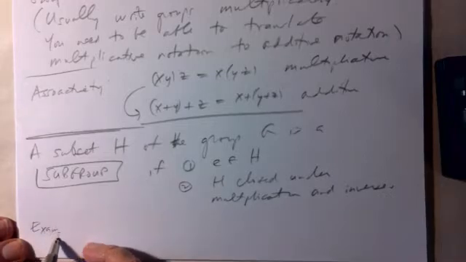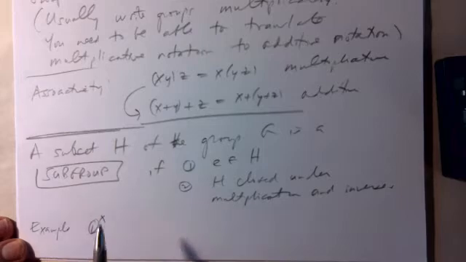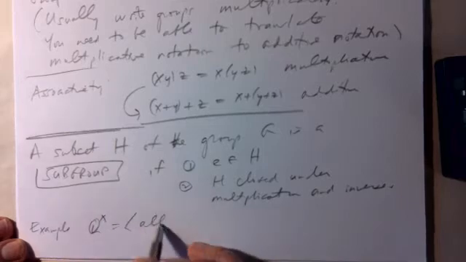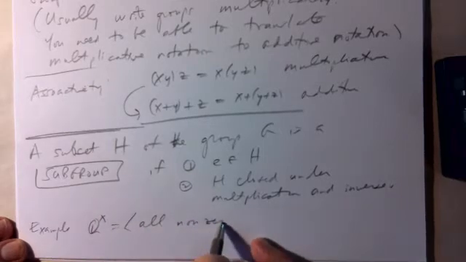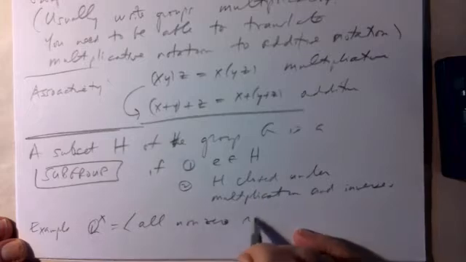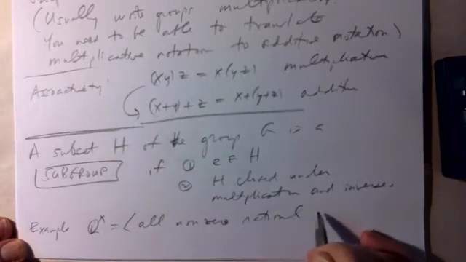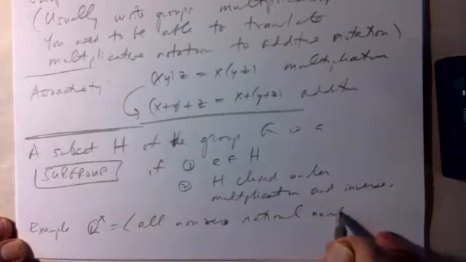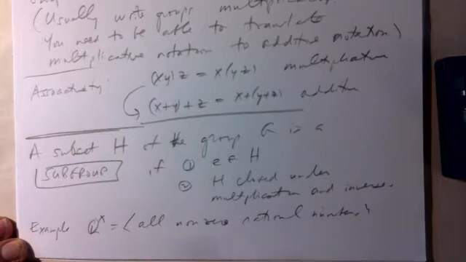So for example, if we take Q star to be all the non-zero rational numbers, fractions, this is a multiplicative group.